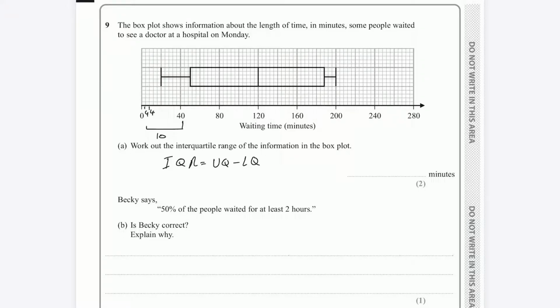And the reason I say that is because this one is right in between these two. So that's going to be 4 plus 4, which is 8, plus 2, which is 10. So this is going to be 50. And for the upper quartile, that's going to be 188 there. So we have 188 take away 50, which is 138 minutes.